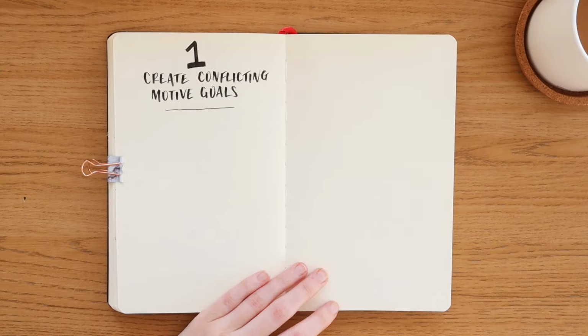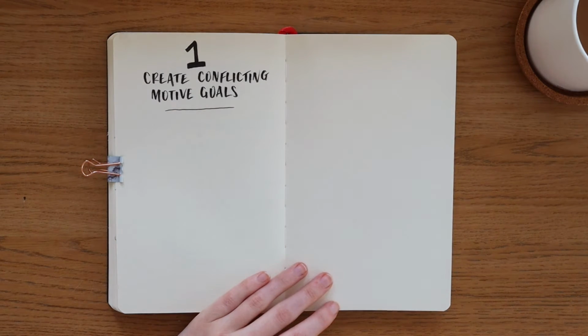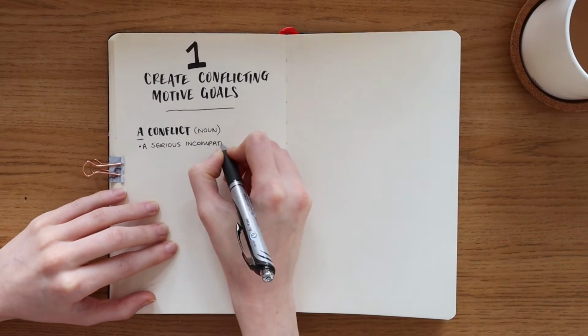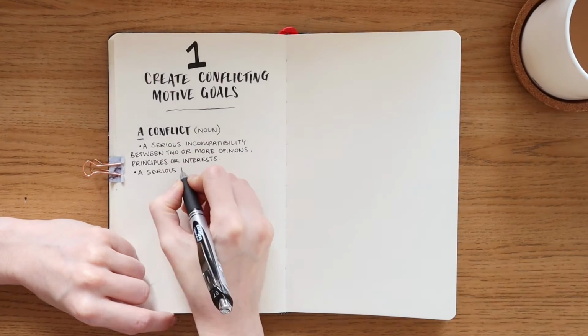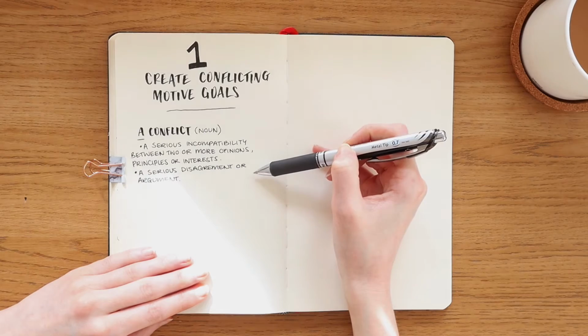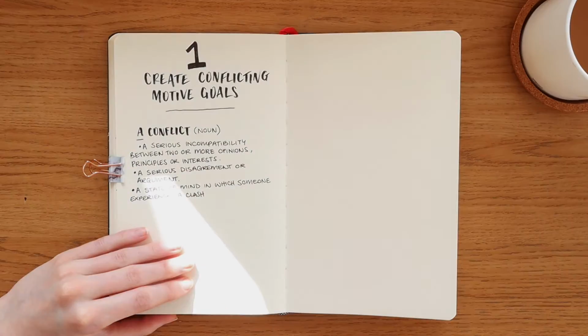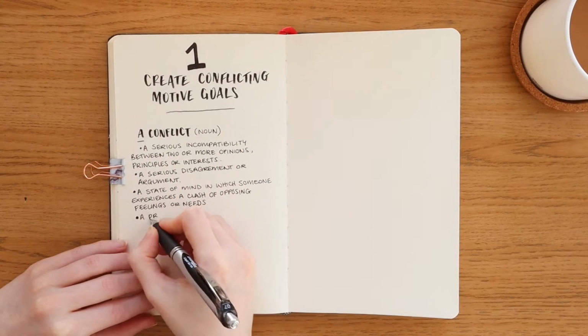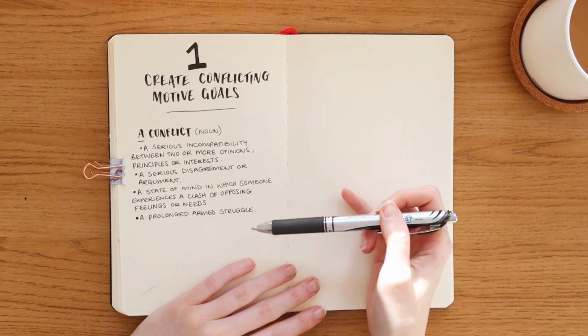Now, as writers, we throw the word conflict around quite a lot, and so it gets a lot of different connotations attached to it, and it can start to lose its meaning a little bit. So let's sharpen up the idea by going back to basics, back to the root, and look at the dictionary definition of conflict. So first we have the noun conflict, as in a conflict. A serious incompatibility between two or more opinions, principles, or interests. A serious disagreement or argument. And then a state of mind in which someone experiences a clash of opposing feelings or needs, and a prolonged armed struggle.